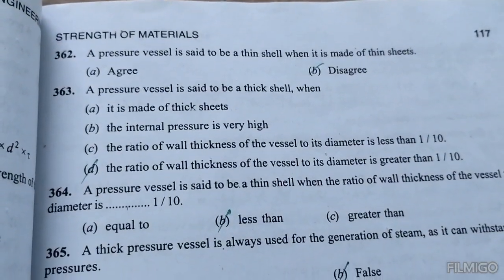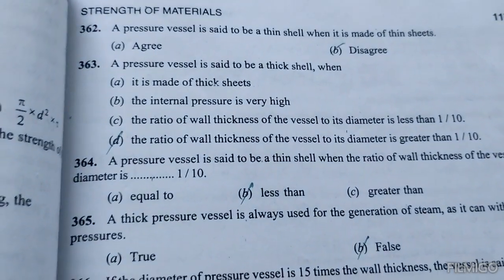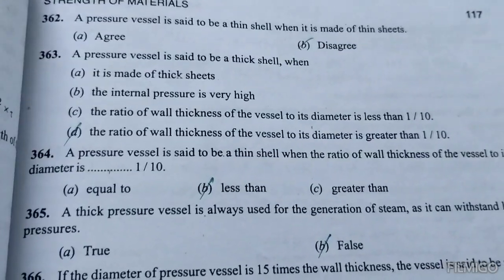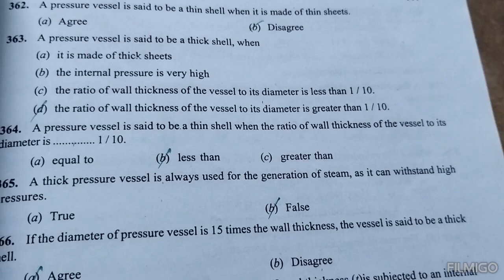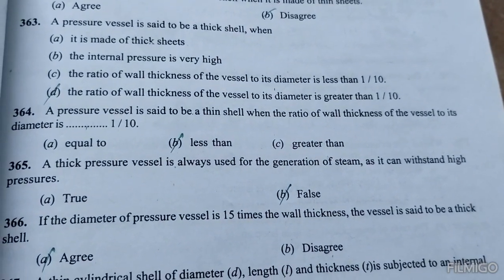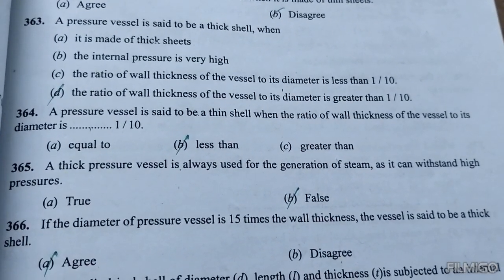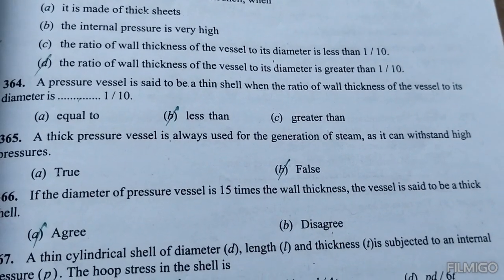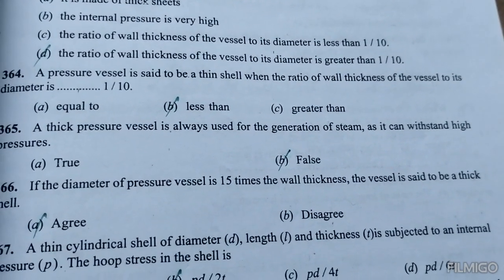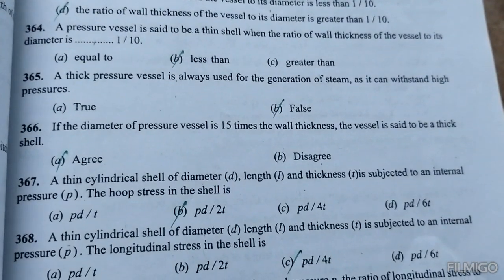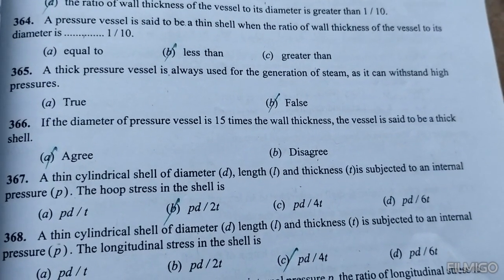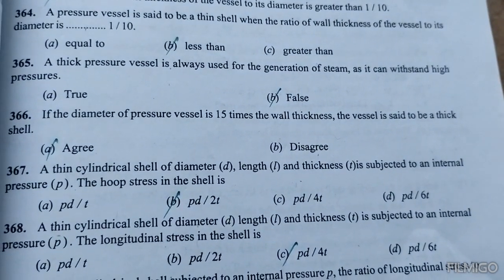A pressure vessel is said to be a thick shell when the ratio of wall thickness to vessel diameter is greater than 1/10. A pressure vessel is said to be a thin shell when the ratio of wall thickness to vessel diameter is less than 1/10. The thick pressure vessel is always used for generation of steam and can withstand high pressure. If the diameter of the pressure vessel is 15 times the wall thickness, the vessel should be a thin shell.